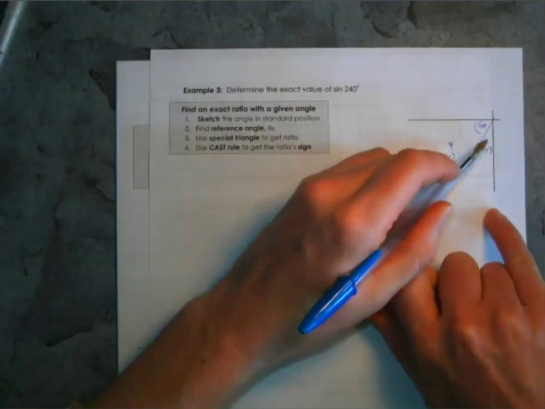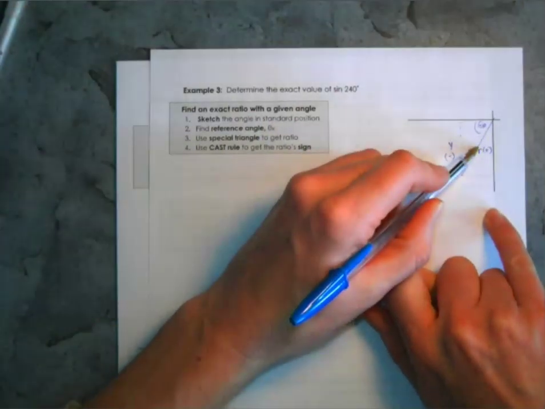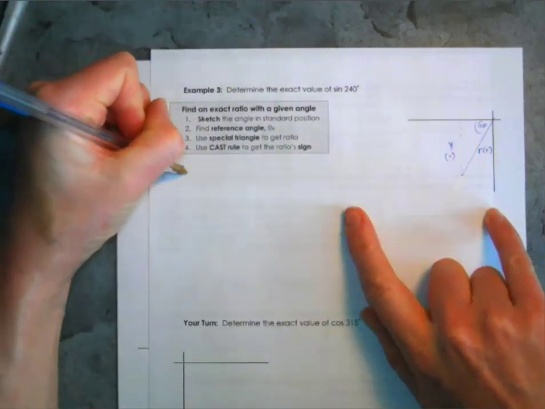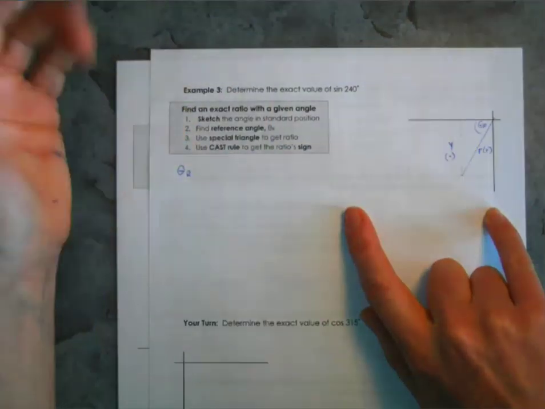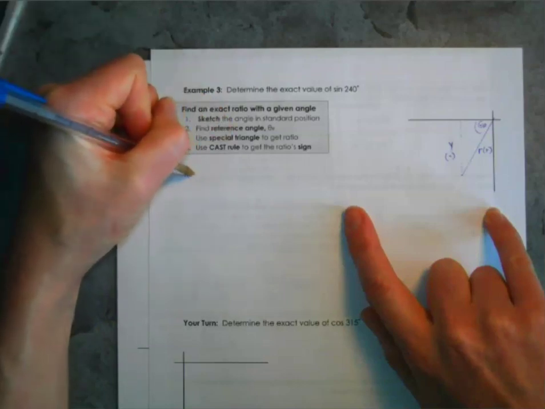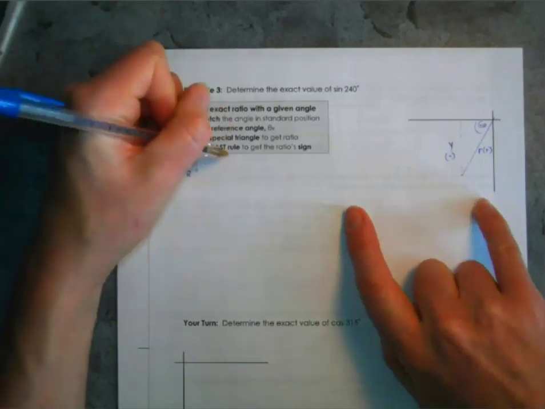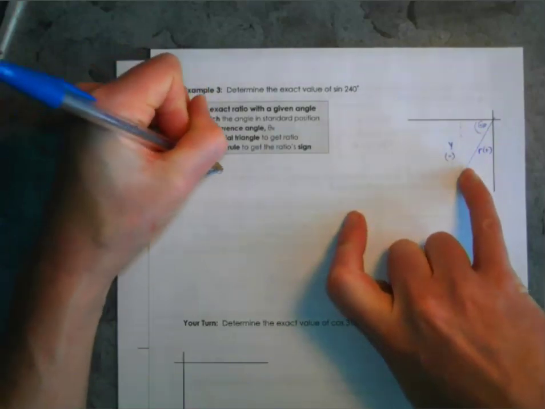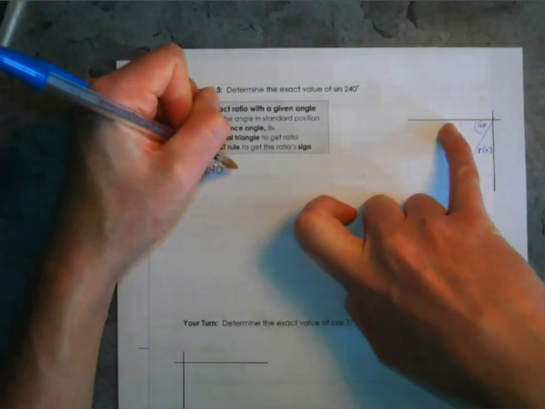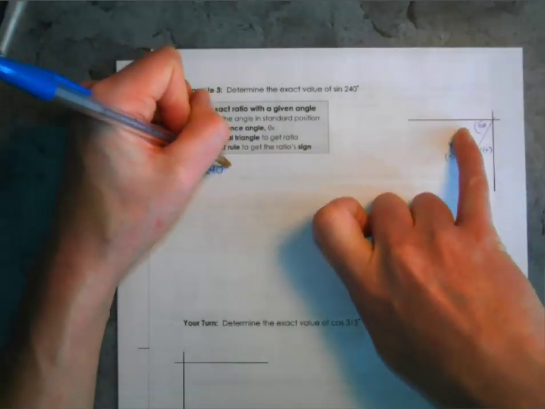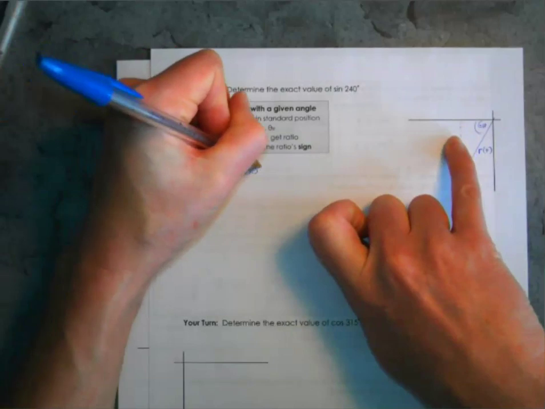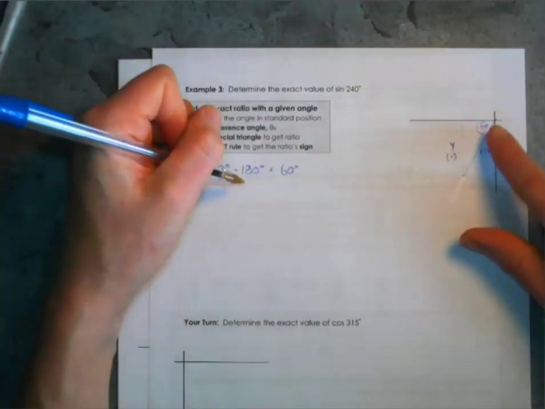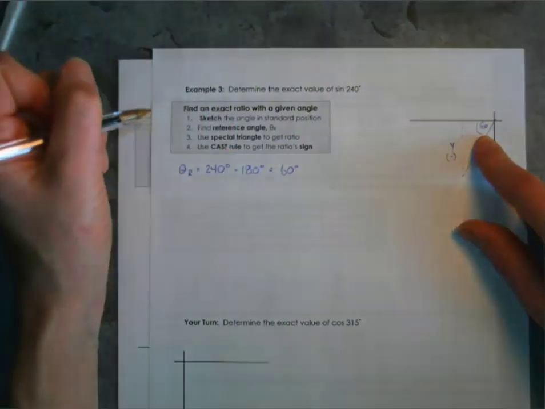If you know that this is 90 and I backed this off 30 from here, you should know that that's 60. The other way you can do it is to solve it using the formulas that we covered previously when we were looking at standard angles, where you would take the angle you're at, which is 240 degrees, and subtract off the angle of the nearest reference line, which is 180, and that's going to give you 60 degrees. So basically now we know that this is 60 degrees.